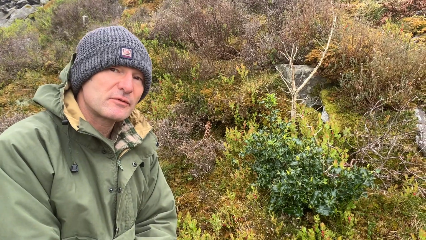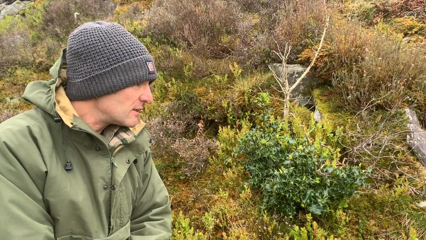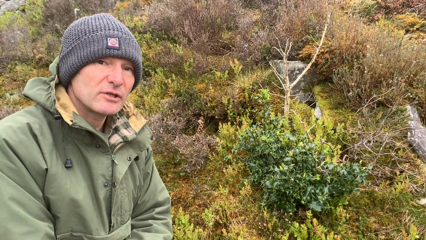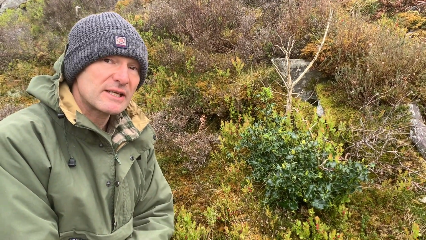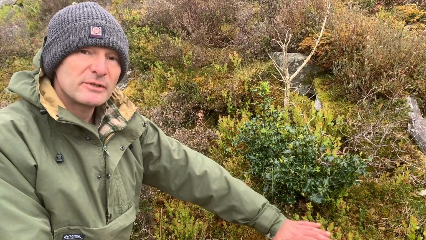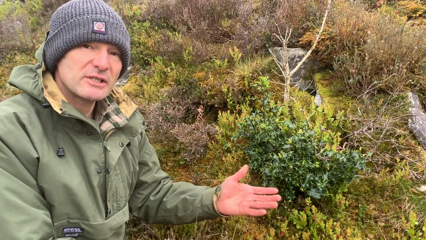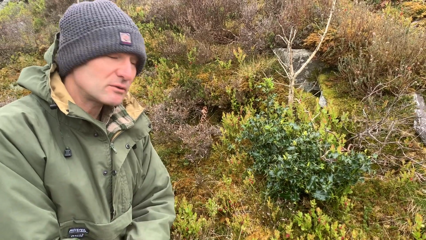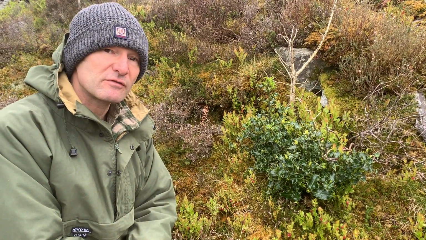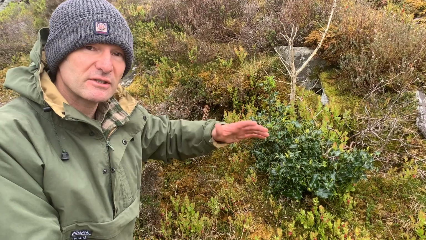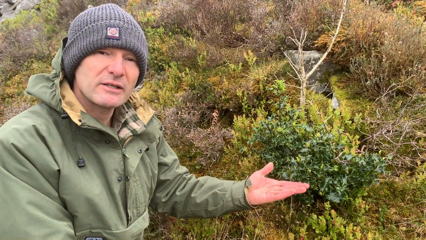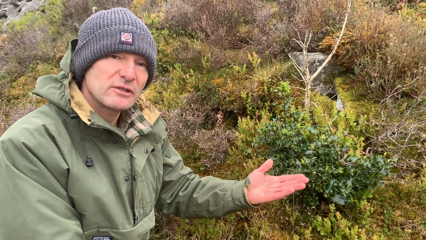So here's a close-up of the holly I mentioned just now, and it's a very unfavorable place to grow. It's on the side of an old slate tip, which has slowly been colonized by heather and bilberry. But this holly, by establishing here, it's totally natural, and it stands a good chance of surviving. It's quite low to the ground, it's sheltered, but a much better way of regenerating woodland through natural means.